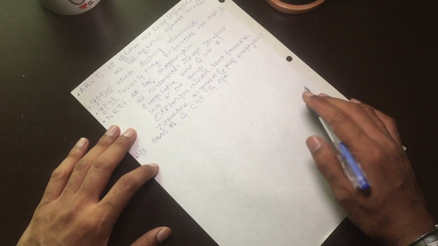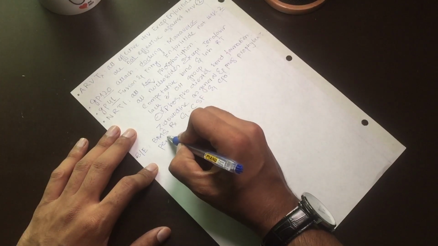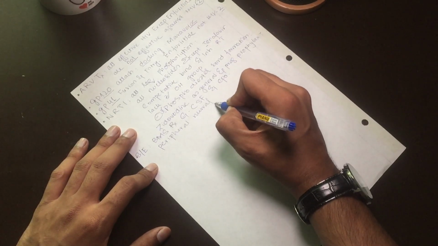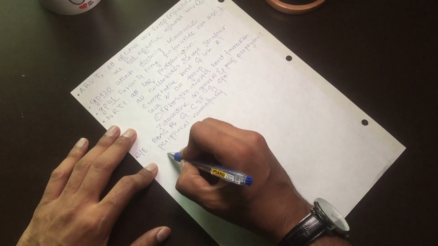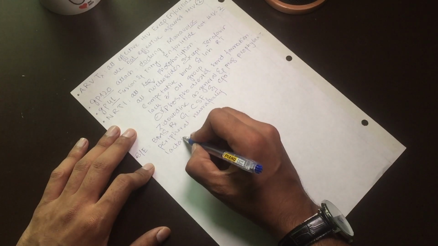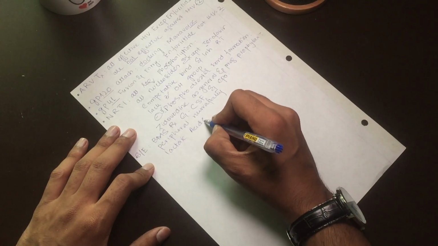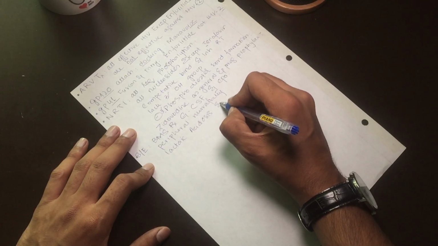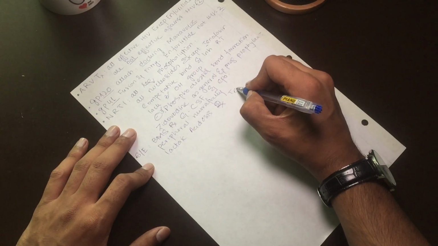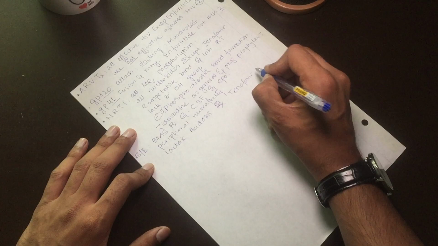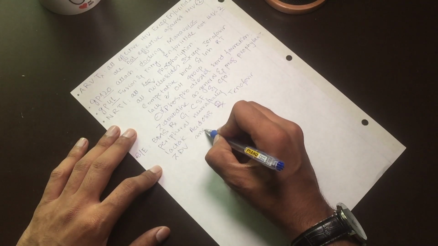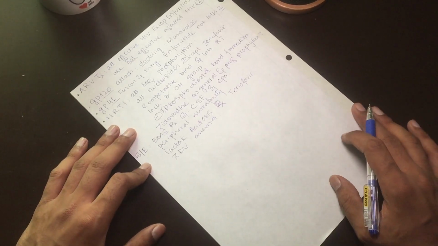The next is peripheral neuropathy. All of them cause peripheral neuropathy, and all the nucleosides cause lactic acidosis. To treat lactic acidosis, we can switch to a nucleotide, which is tenofovir. Zidovudine can cause anemia because it affects heme synthesis.